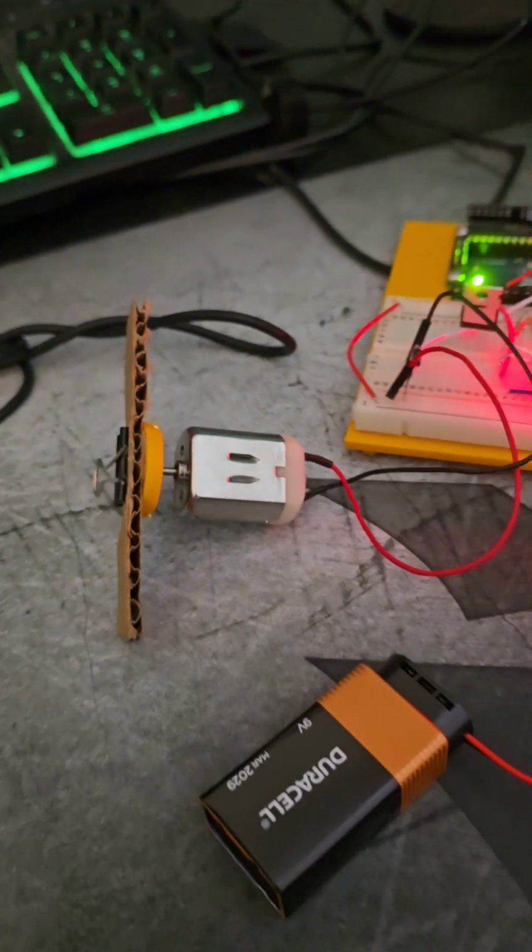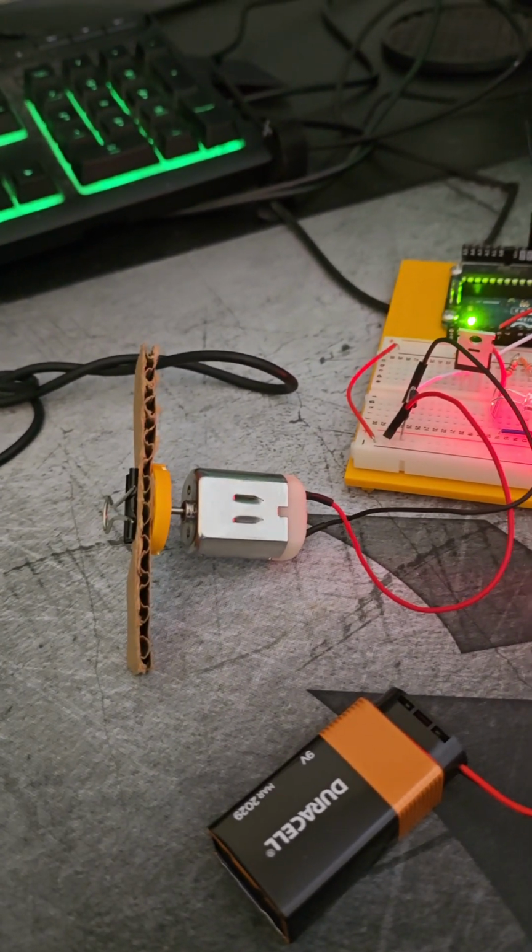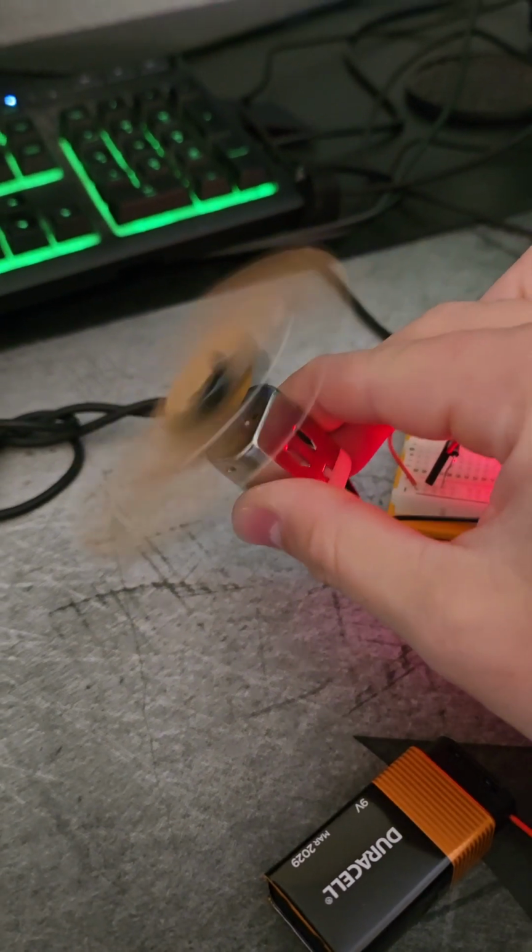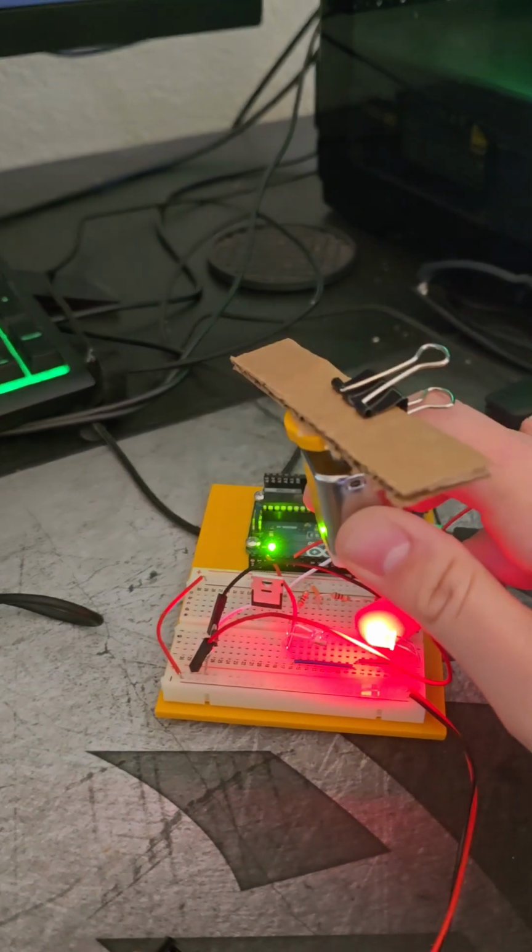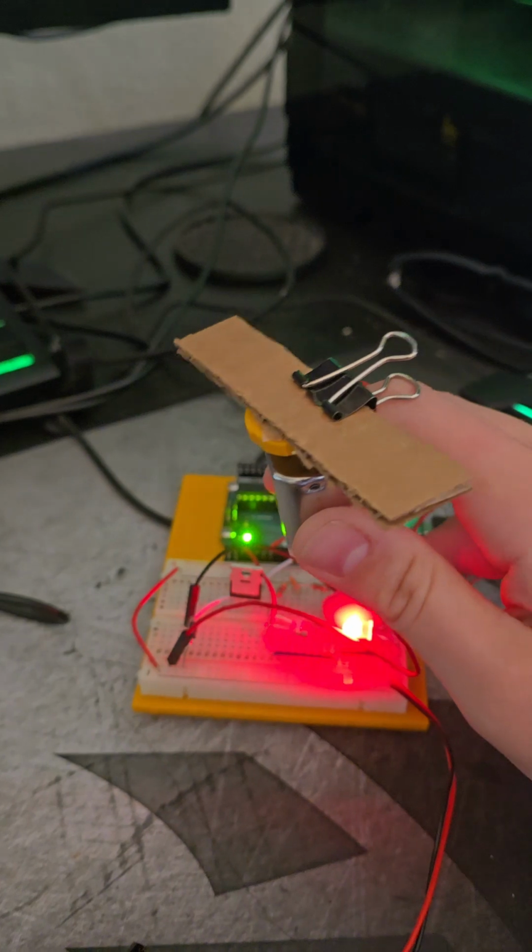I'll give a little bit of an example of that right now. Now it's on. I have it at a low voltage so it doesn't just go crazy. And if I press it again, it should go off. It's a little finicky. And there we go, now it's off.